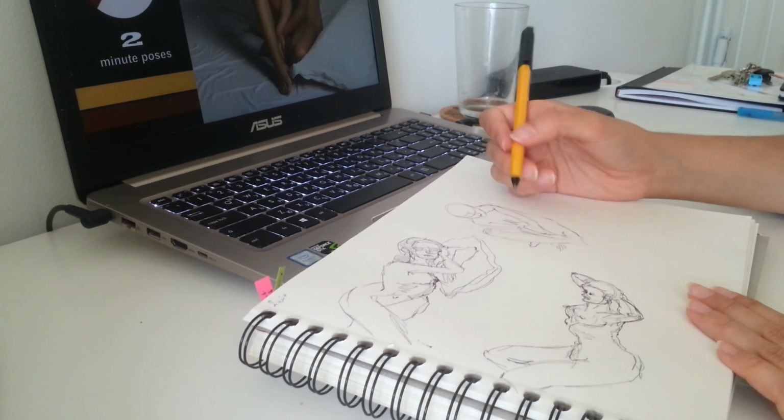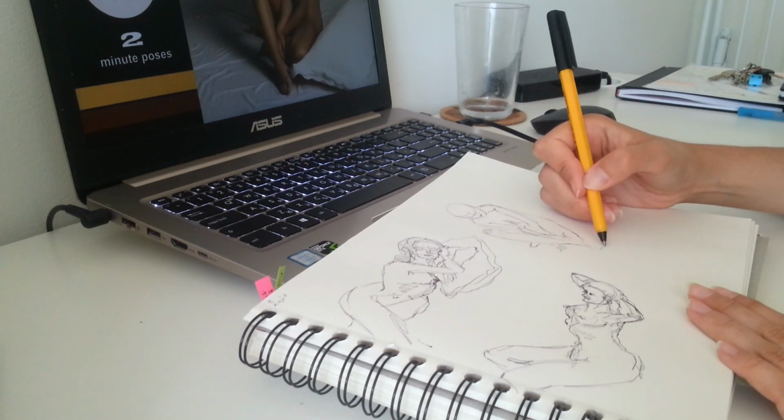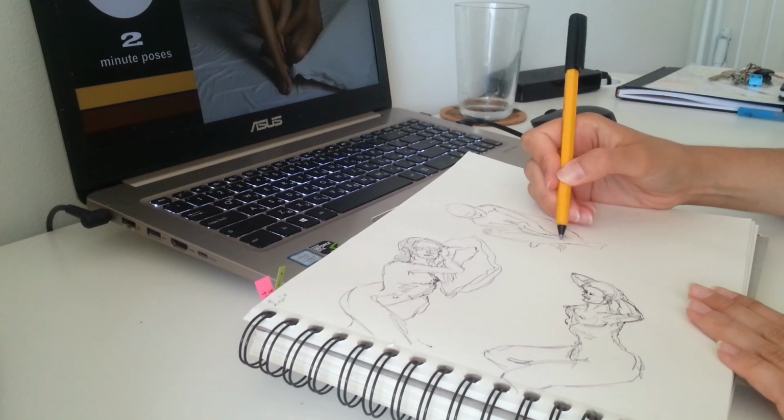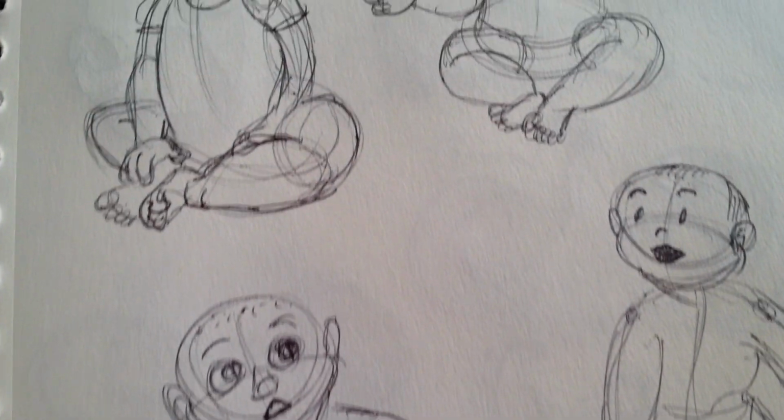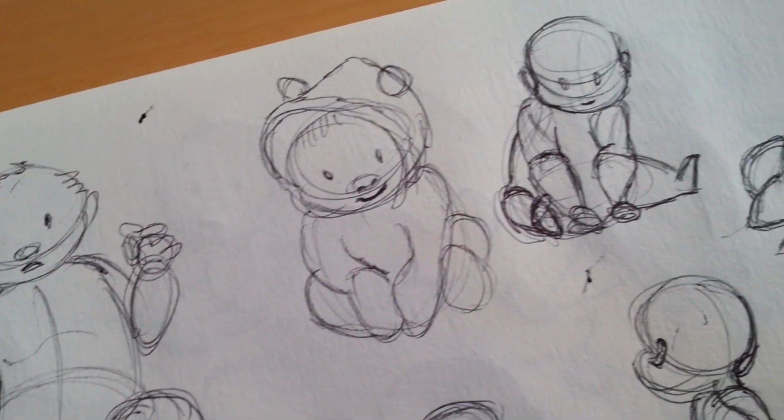And definitely I could see the difference between the first sketch I made in a day and the later sketches. Like when I first started with the babies, for example, the first few sketches were horrifying. They were so bad, so ugly. And then progressively they got better.